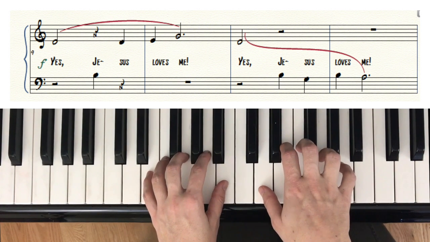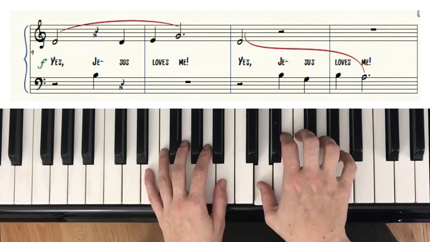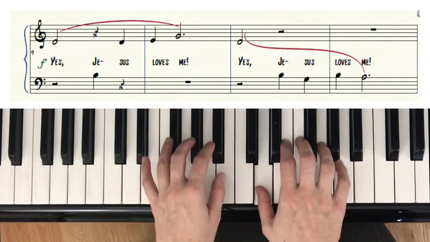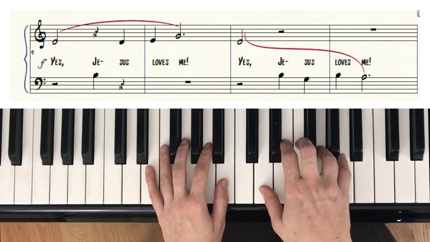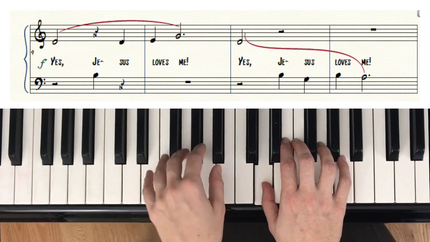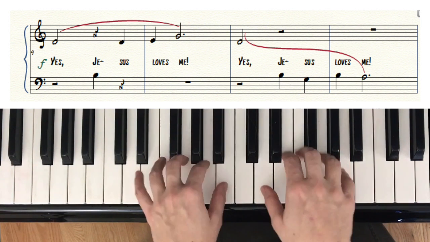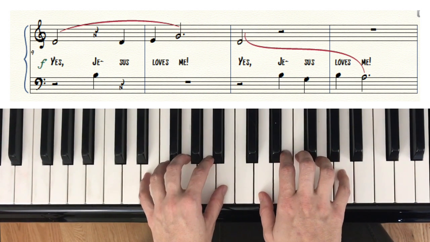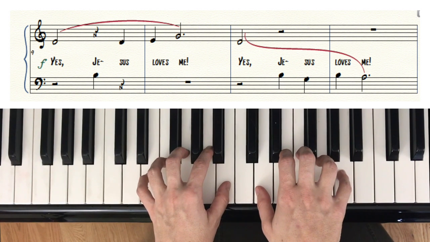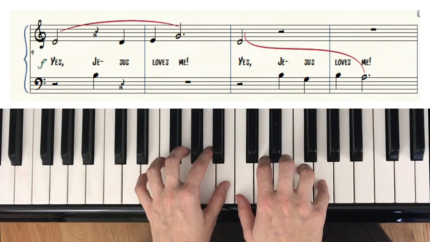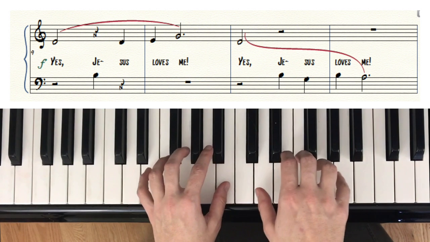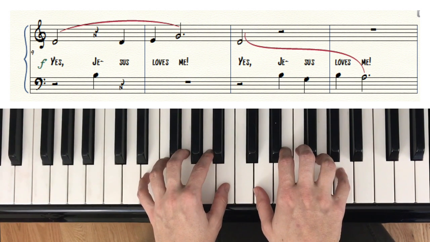1, 2, ready, go. 1, 2, 3, 4. 1, 2, 3, 4. 1, 2, 3, 4. 1, 2, 3, 4. Now take a look at your hands. Are they still in the correct position? Or did you start to slide the hands in one direction or the other? Make sure you're keeping them in this position for the entire piece.